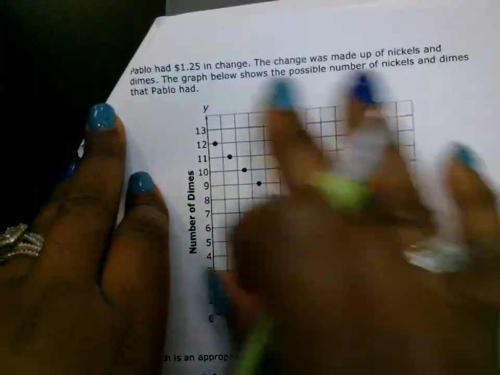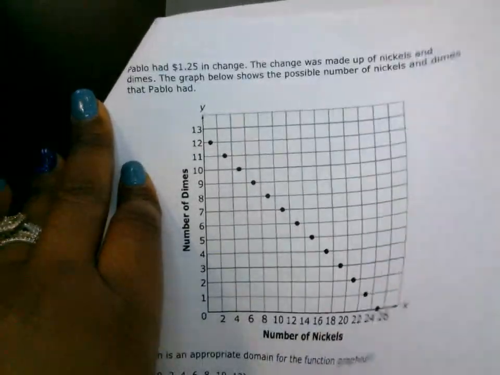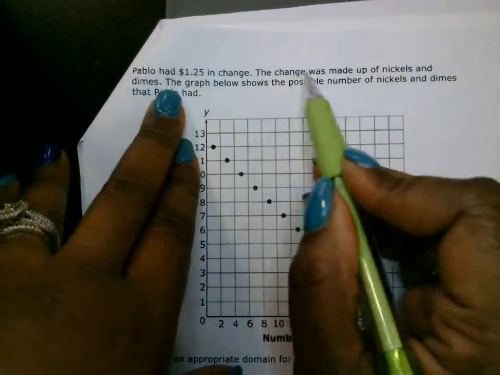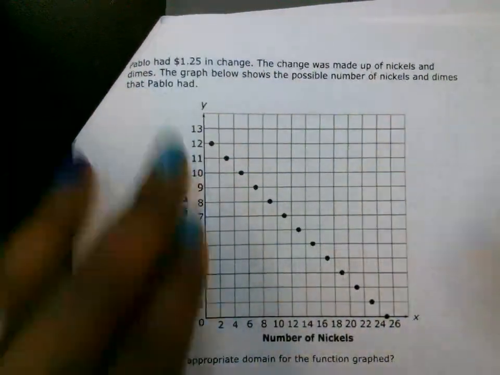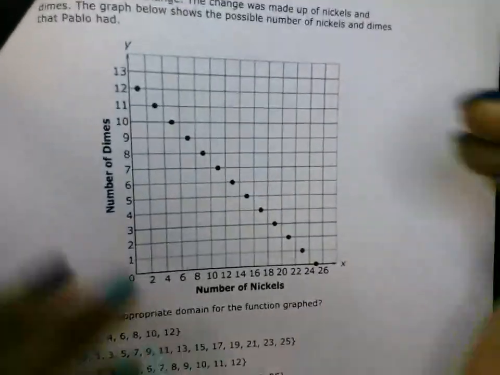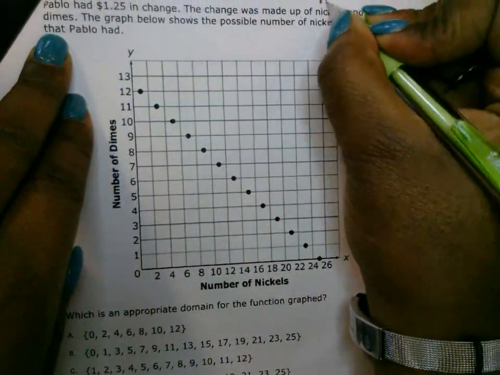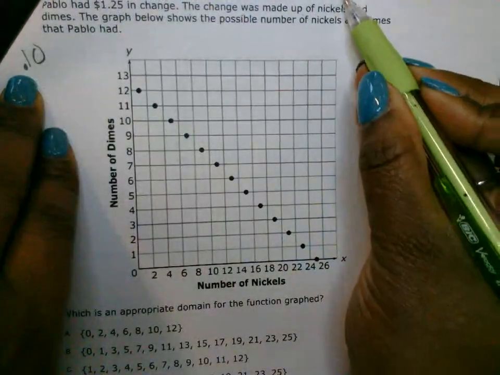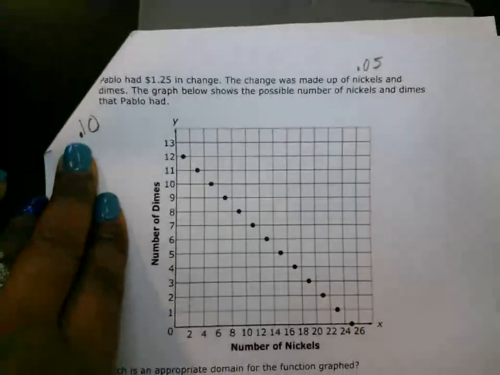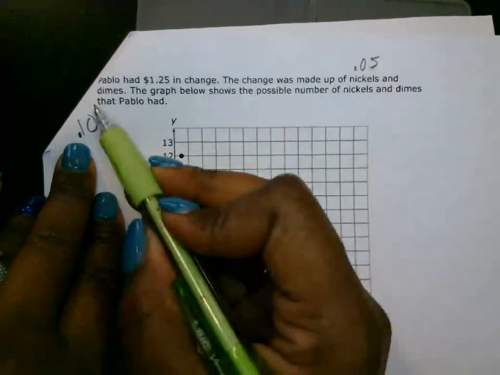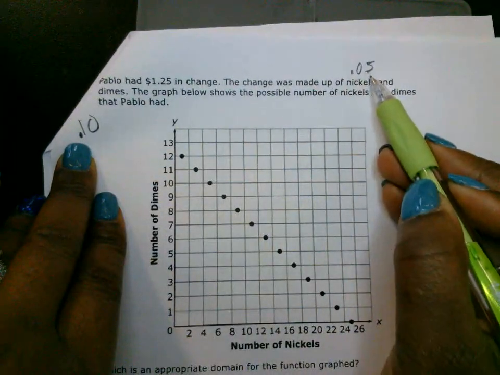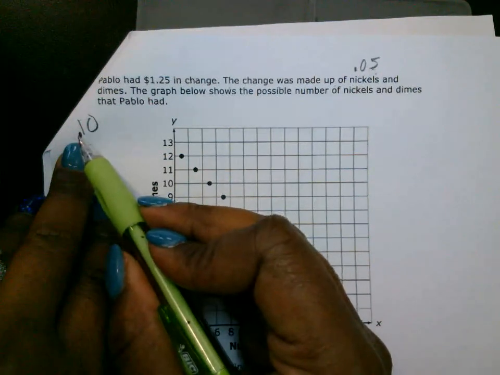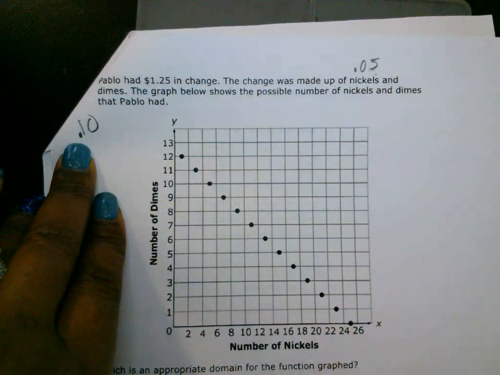It says Pablo had $1.25 in change. Okay? The change is made up of nickels and dimes. Of course, a nickel is worth 5 cents, a dime is going to be worth 10 cents. So this is how you write 5 cents: 0.05, or 5 hundredths, and 0.10, or just 0.1, and that's 1 tenth.